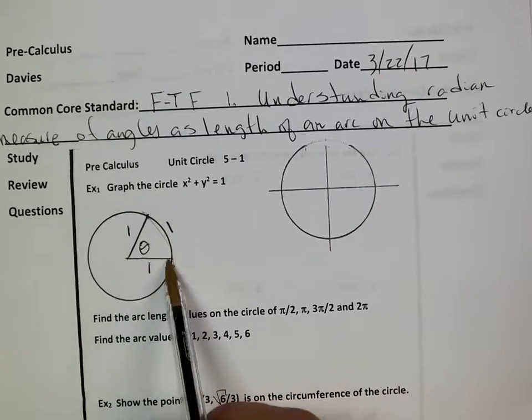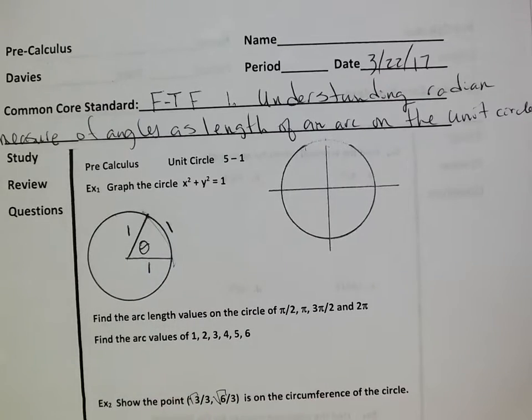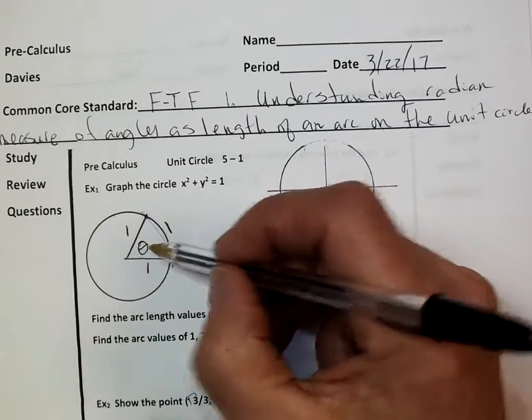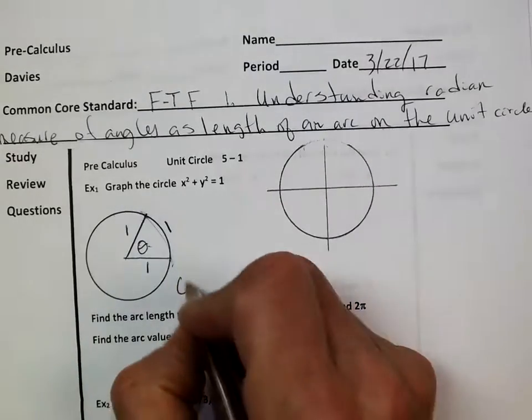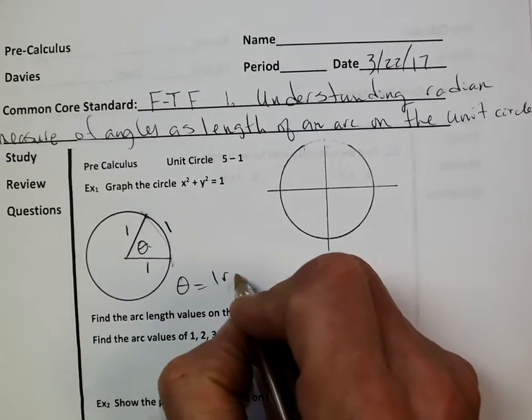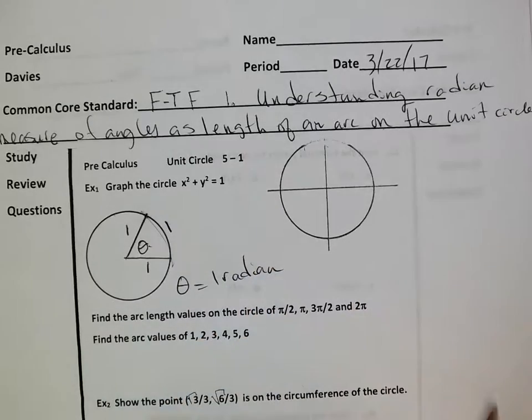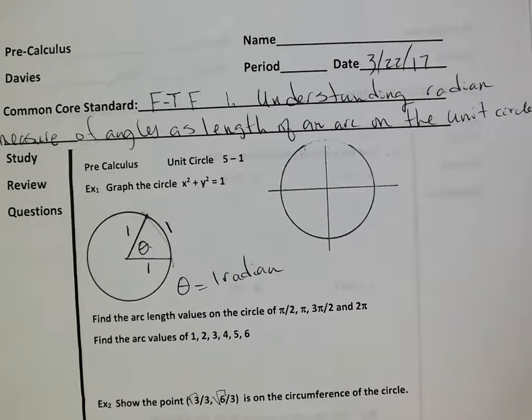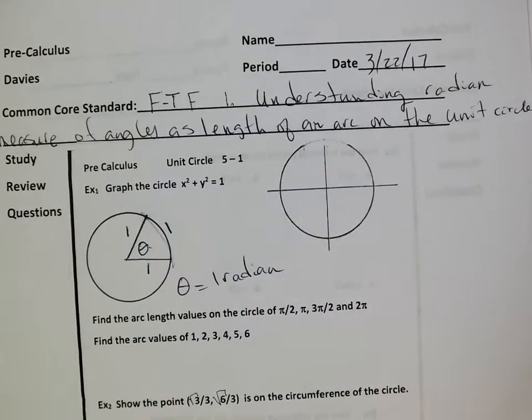So if this is 1, this is 1. If you can get this arc length just the right size, exactly 1 inch, whatever foot, then the angle, that theta, is 1 radian. Then it'd be 2 radians, which we're going to look at in here. Okay, so let's do that.